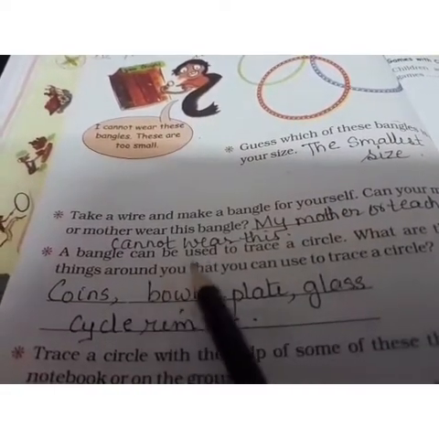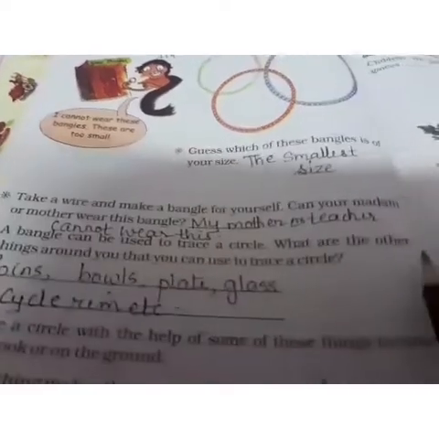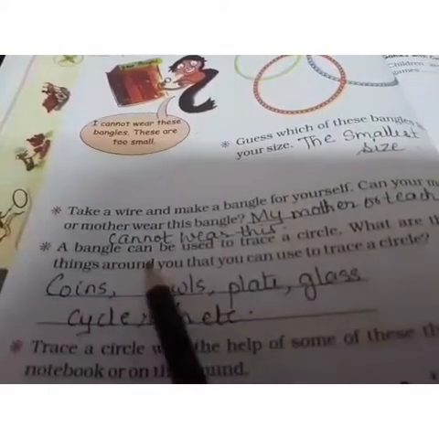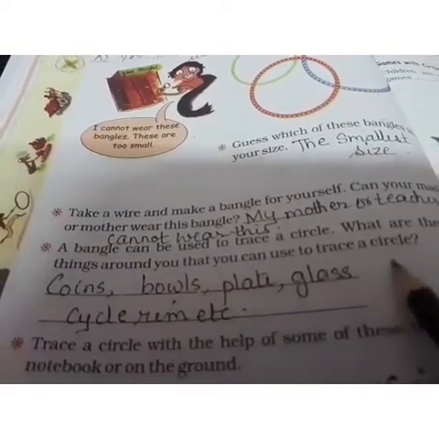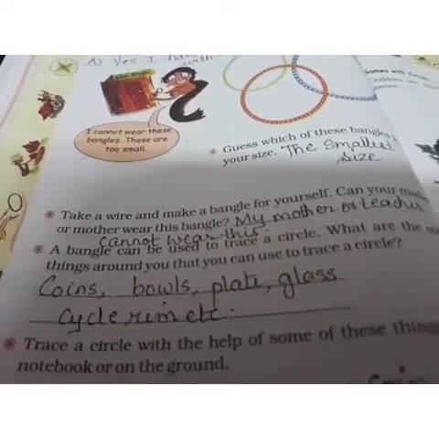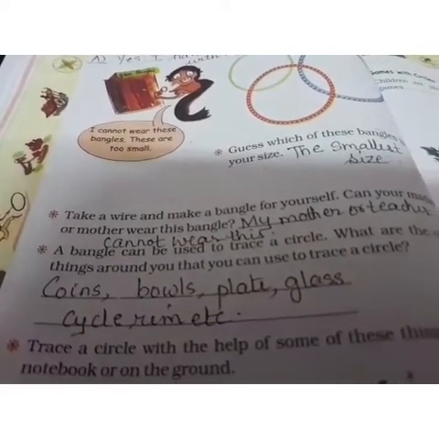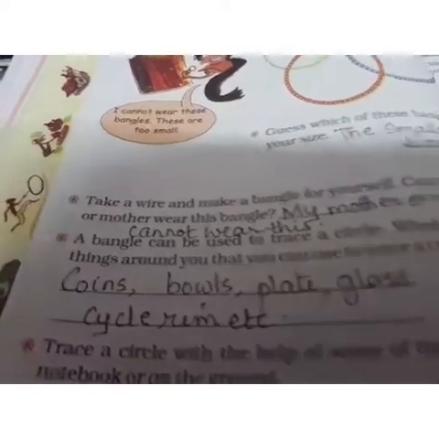A bangle can be used to trace a circle. What are the other things around you that you can use to trace a circle? Now as you know that with the help of a bangle you can trace a circle, as I can show you on a piece of paper.